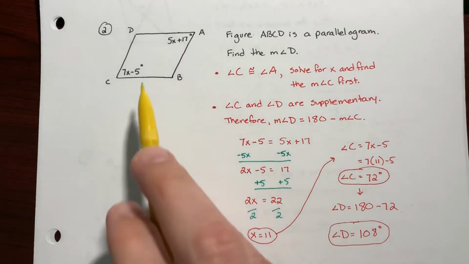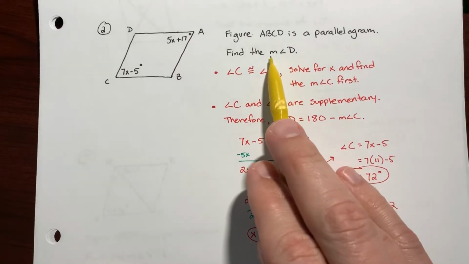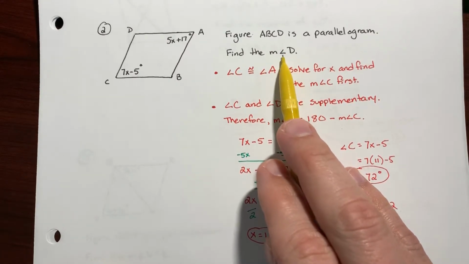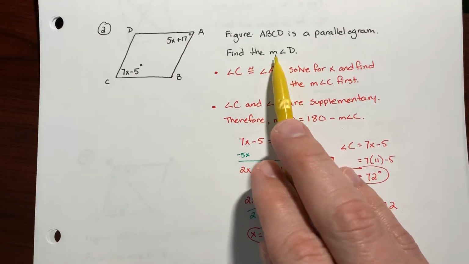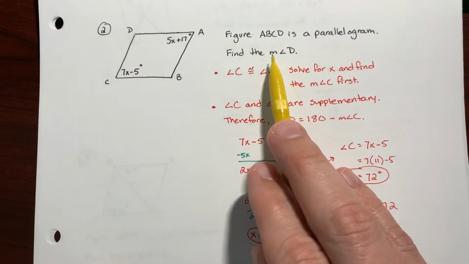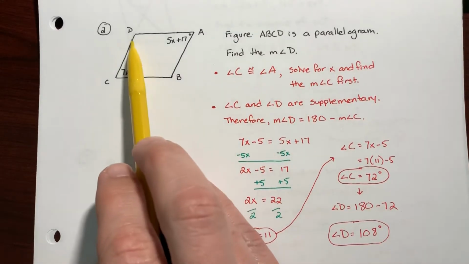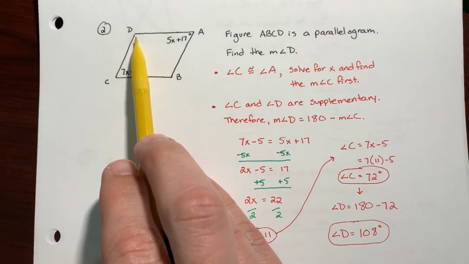Okay, got a parallelogram. We're trying to find the measure. That's what that little M in front of this means. This is an angle symbol, right? Not less than, greater than. It's an angle symbol, and this M in front of it means measure. Find the measure of angle D. So I'm trying to figure out that angle measure.